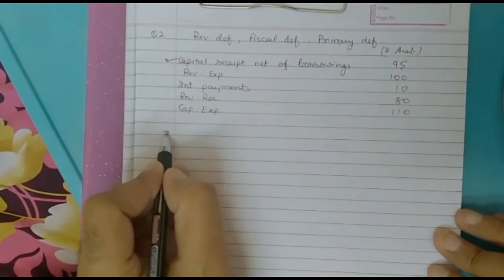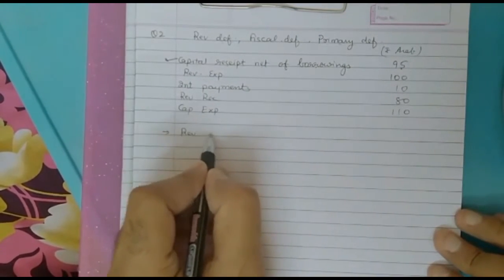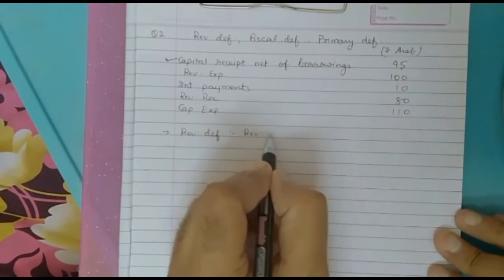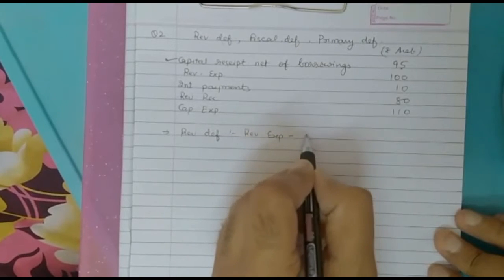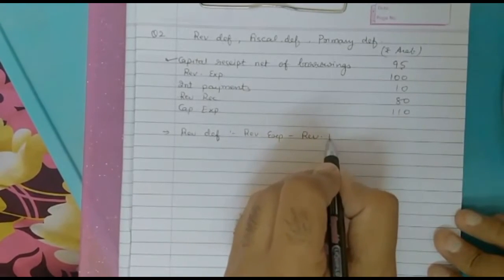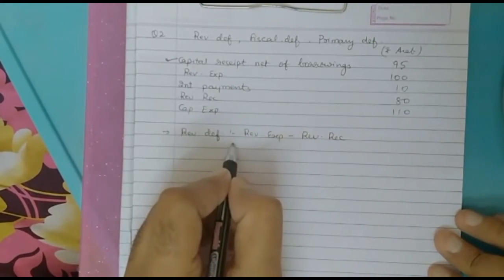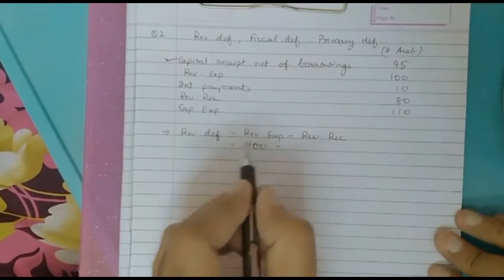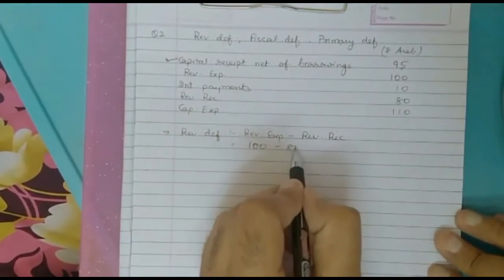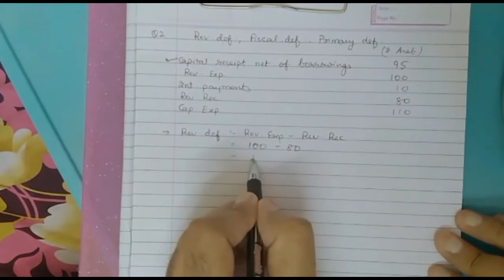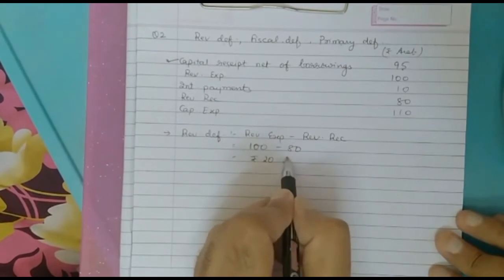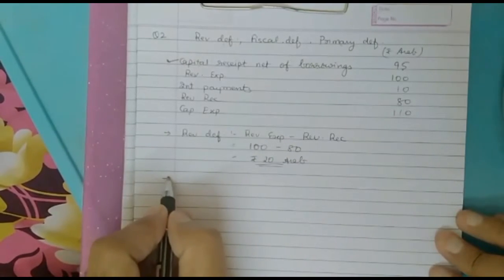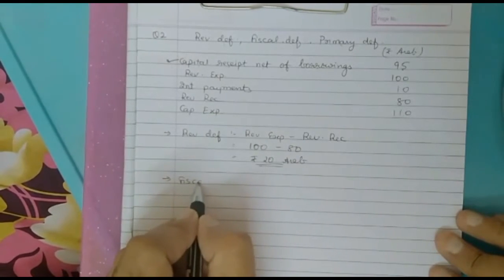Let's start with the first one, revenue deficit. The formula to find revenue deficit is revenue expenditure minus revenue receipts. Both are given in the question. Revenue expenditure is 100, revenue receipt is 80. So the answer is 20 crore. This is revenue deficit. Next is fiscal deficit.